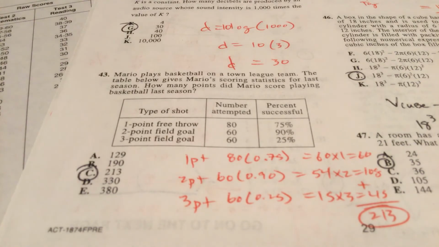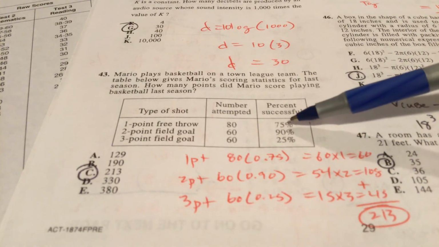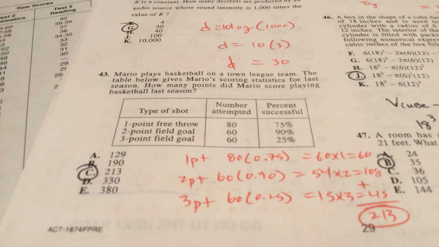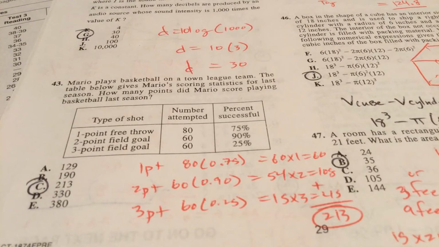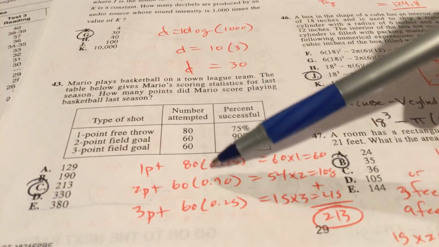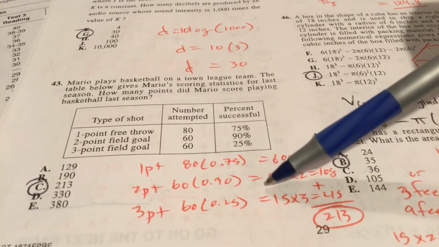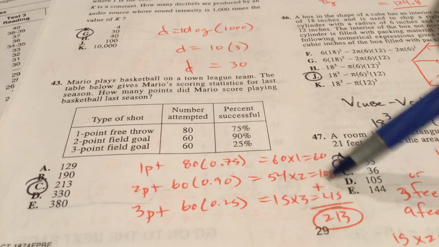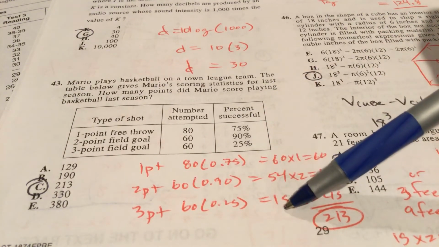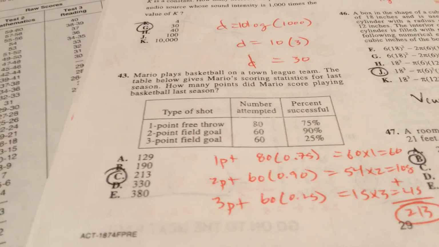Mario plays basketball on a town league team. The table shows scoring stats for last year. I mean, this is crazy that he shot 90% from 2-point range, but only 75% from the free throw line. Okay, I didn't write this question. Anyway, how many points? So free throws, which are 1 point, 75% of 80, 0.75 of 80 is 60 points there. For a 2-point field goal, 90% of 60 is 54, but they're worth 2 points a pop, 108 points there. 25%, a quarter of 60, is 15 threes. Made 3 of them, you get 45. Add them up, 213 points.